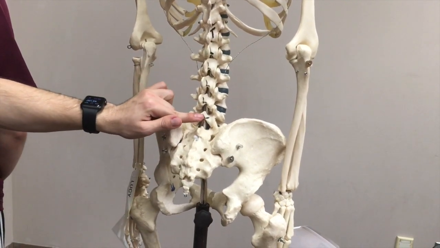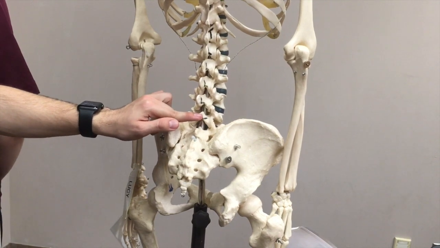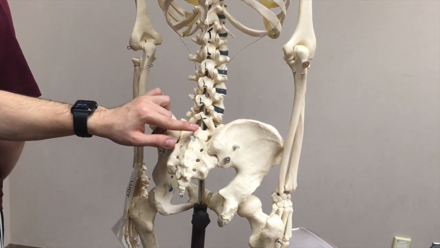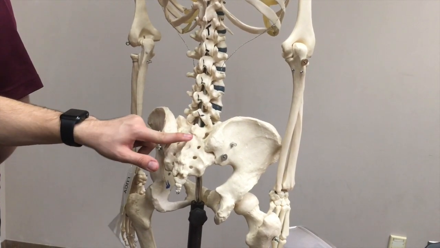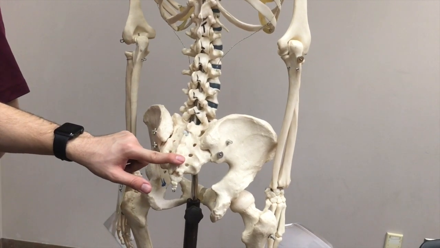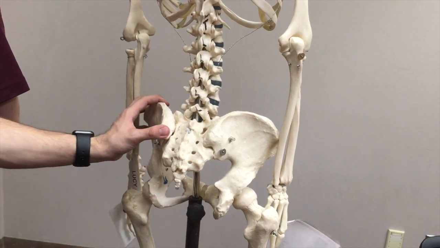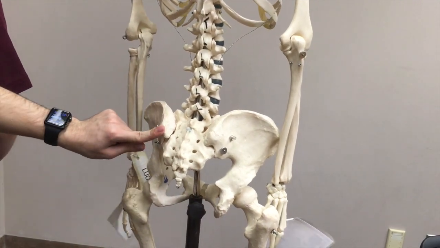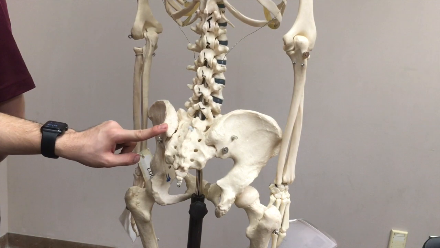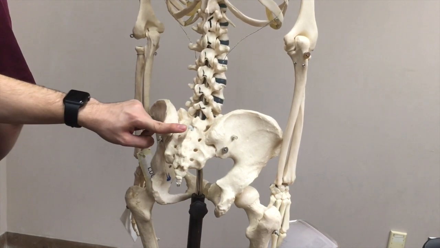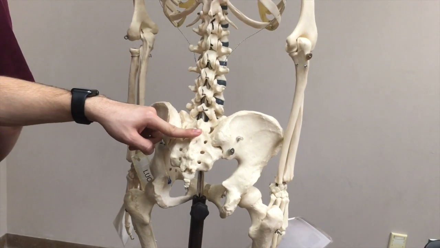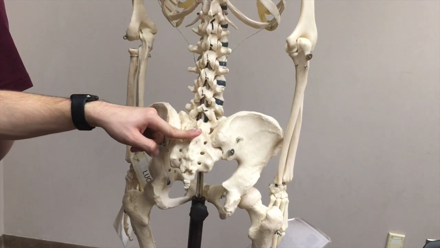If we go back down to L5 right here, right below that, we start the sacral processes. So right here is S1, S2, S3, S4, and S5. And right here is the PSIS, and that is the posterior superior iliac spine. And if we were to move medially from that point, it lies directly in line with S2, so I can help you find some of your sacral processes right there.